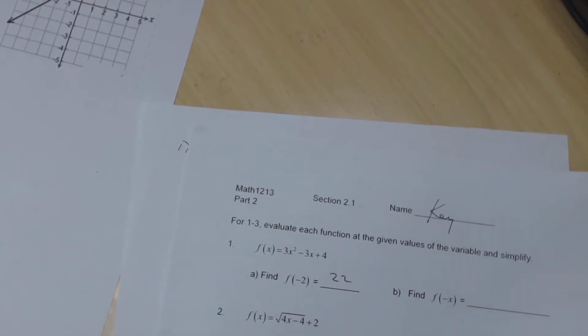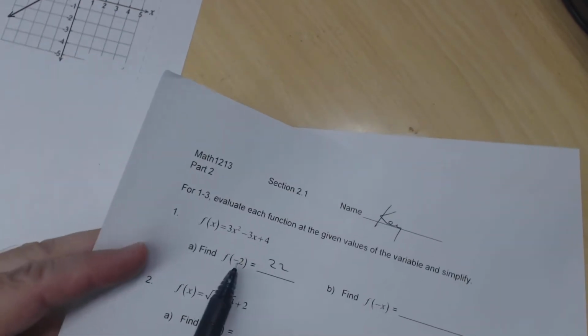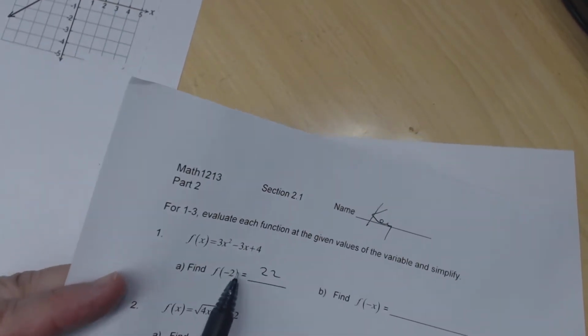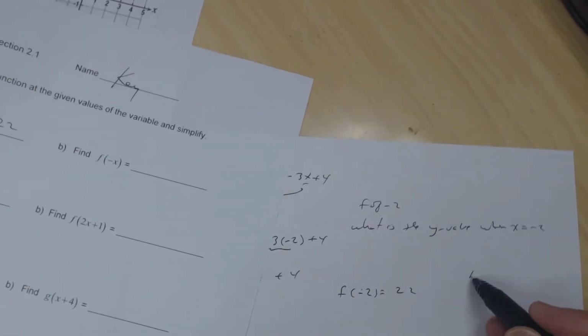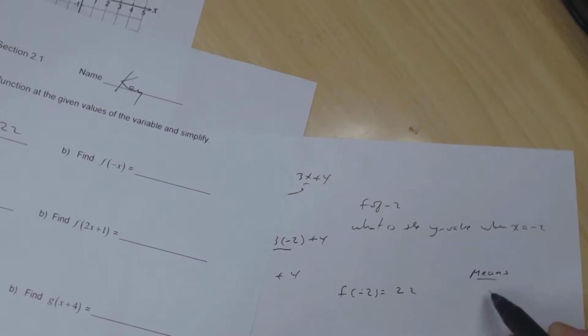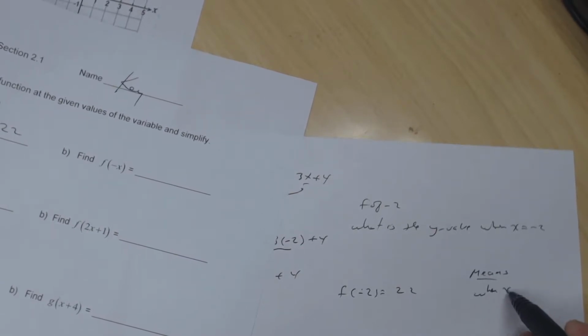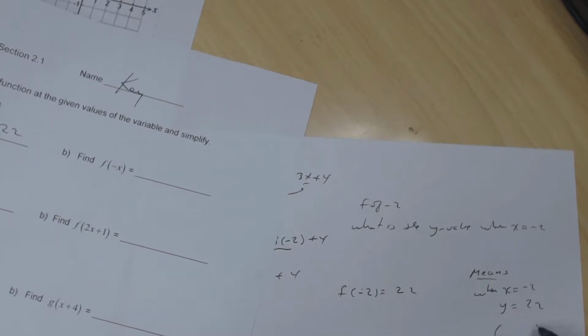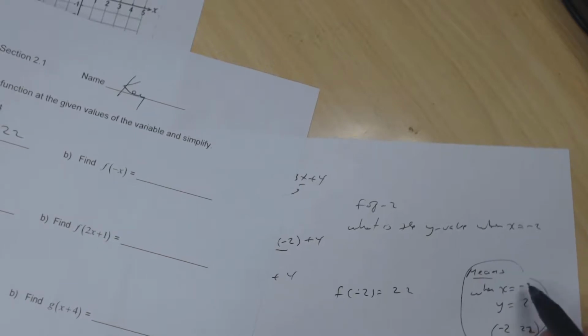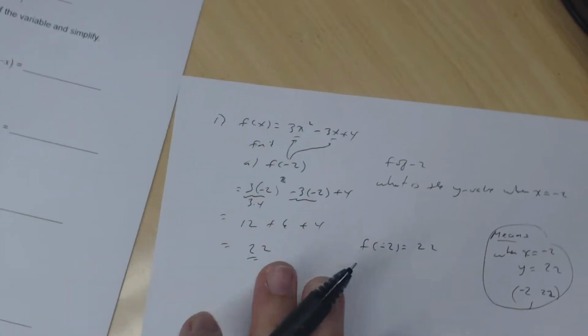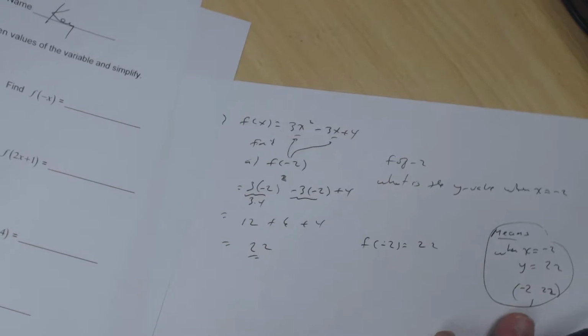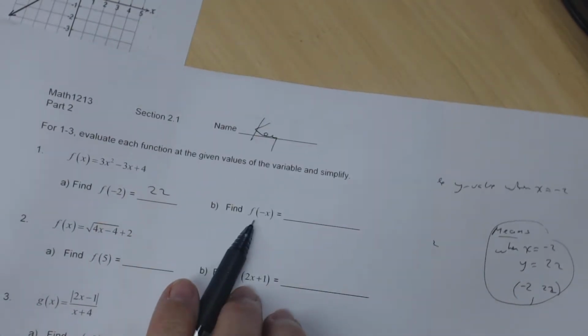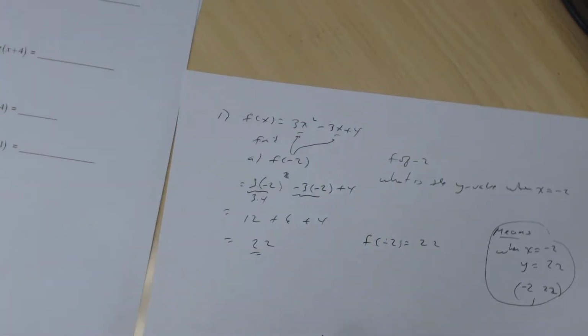Now just keep in mind what that means. If you were to graph this, and you will soon, what this means is that when x is negative 2, y is 22. So the ordered pair would be negative 2, 22. All right, but that's not necessary in this worksheet, but that's what this means. You'll see this later.